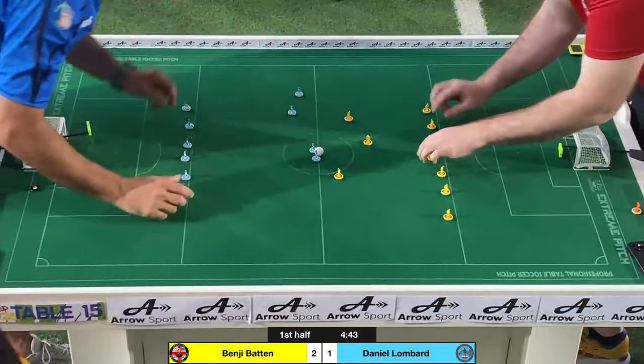So Benji's still in possession. That did hit. There we go. Daniele trying to get his defence to work. Benji working his way around the pitch again. Will he force another throw? No, he's gone to the player out on the wing. And that'll be a free kick to Benji as Daniele flicked his defensive flick. It hit the ball while it was in motion, and that is a free kick.